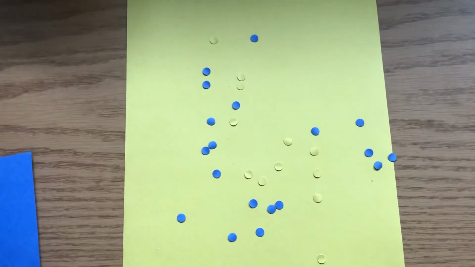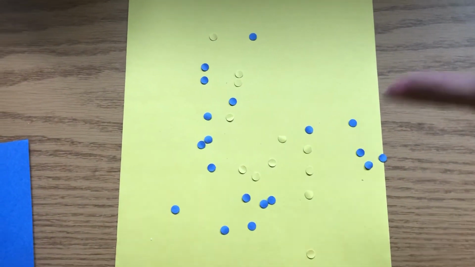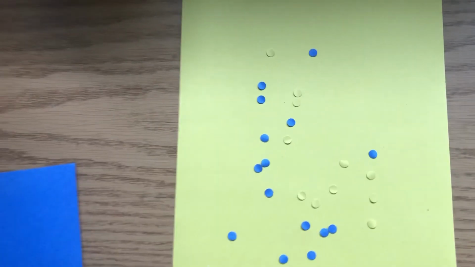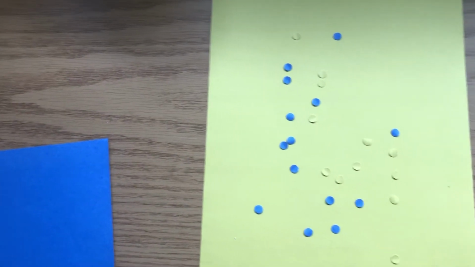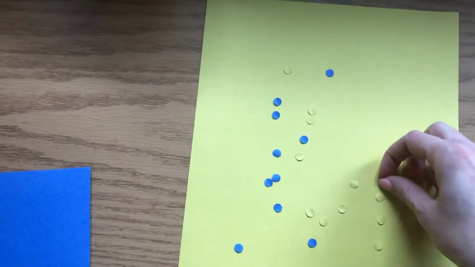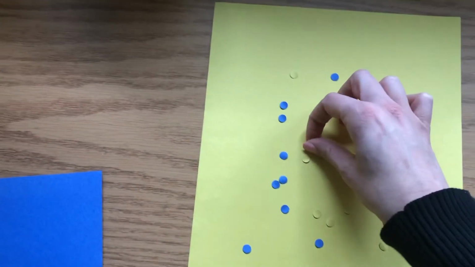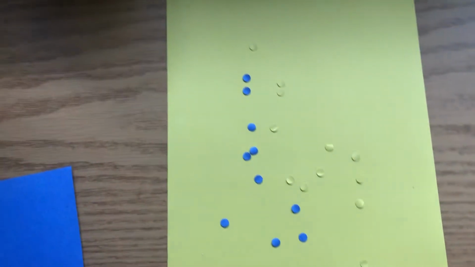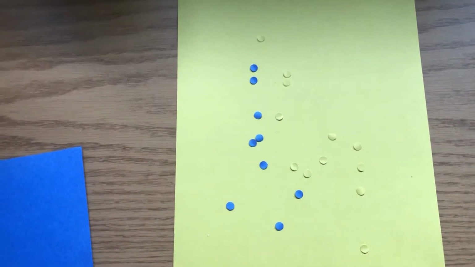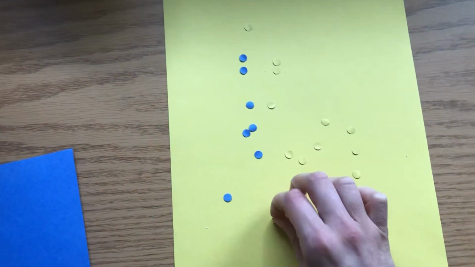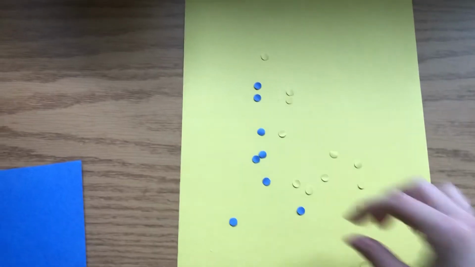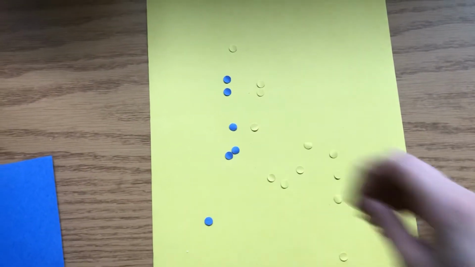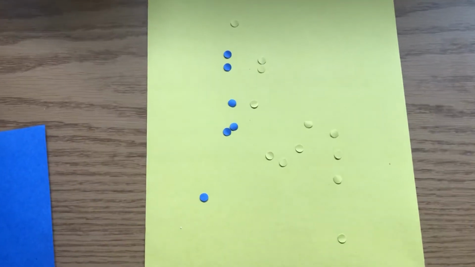So now that same hawk is going to swoop in, and right away it's going to be able to eat those blue individuals because it's able to see them better. In this case, the yellow individuals are at an advantage and they are more fit because they're able to pass their genes along. Therefore, they're going to continue reproducing because they have an advantage in this environment, and more yellow individuals are going to be produced.